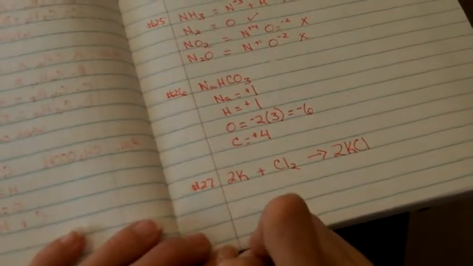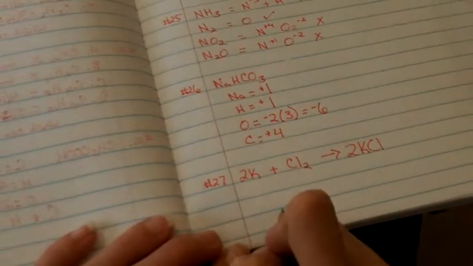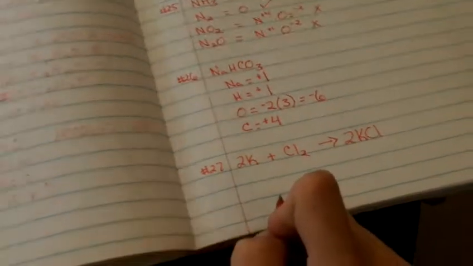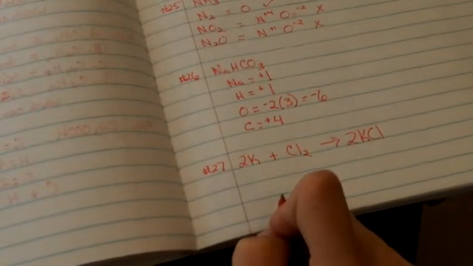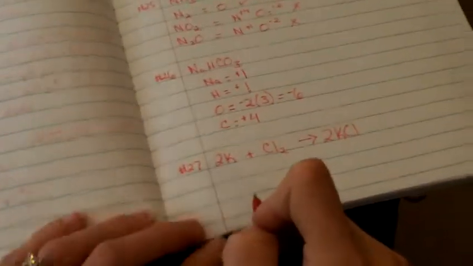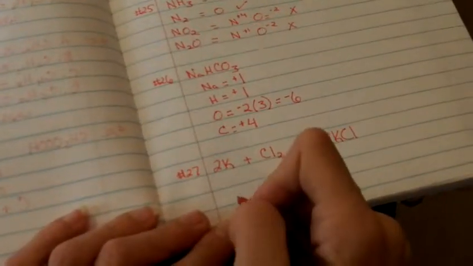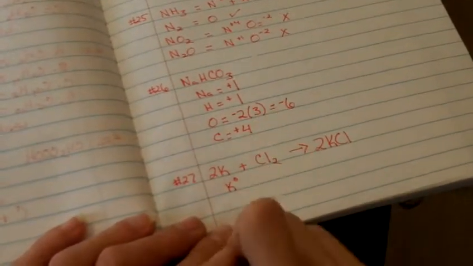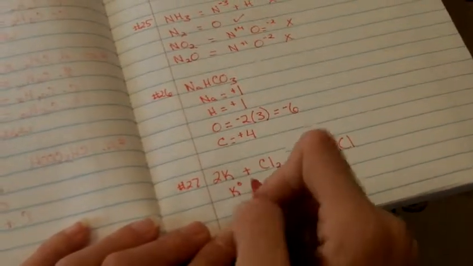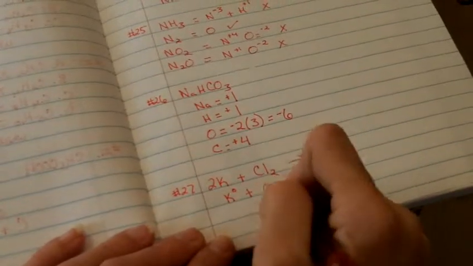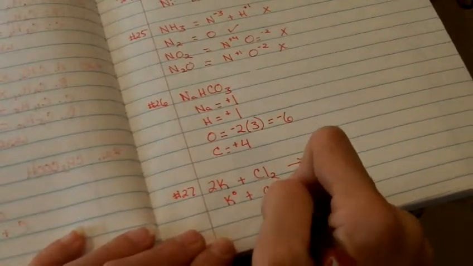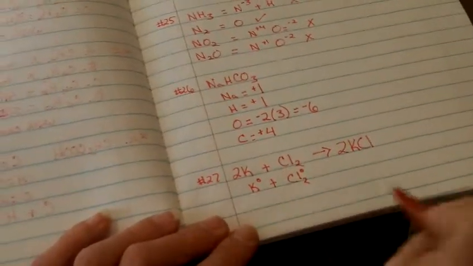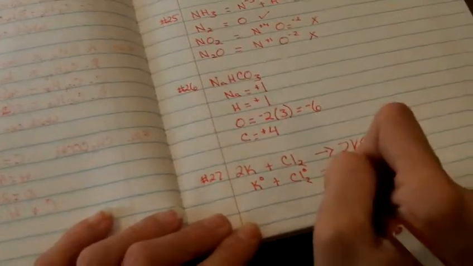This is a synthesis reaction, and we're asked to find which element is being oxidized. If we look, we can see that starting out we have an element of potassium, and we also have elemental chlorine, which both take a 0 oxidation charge.